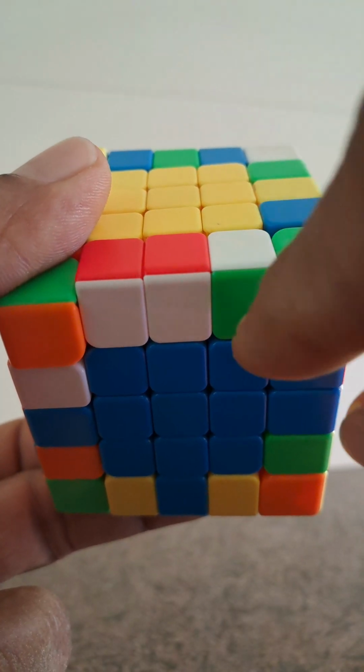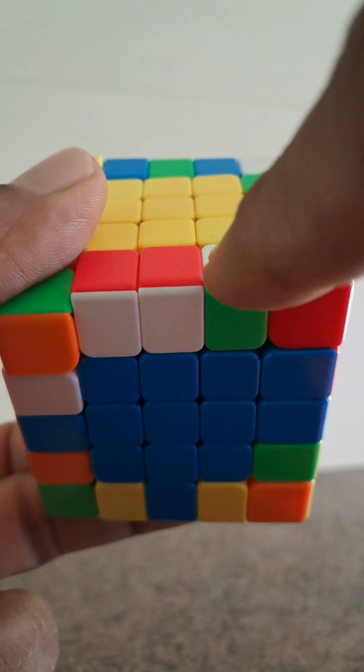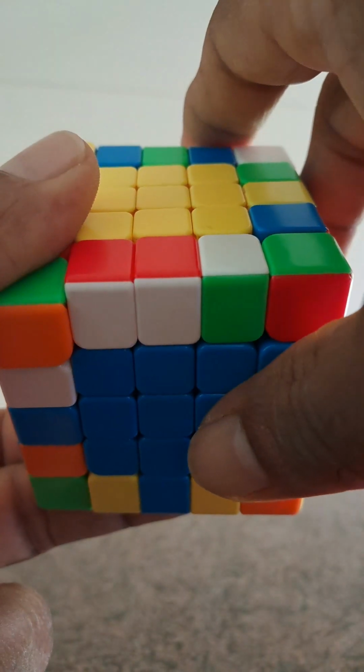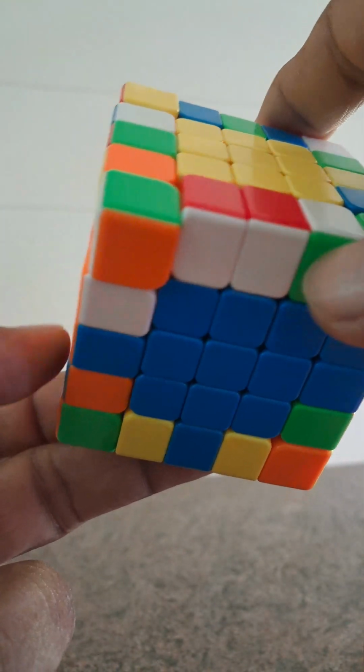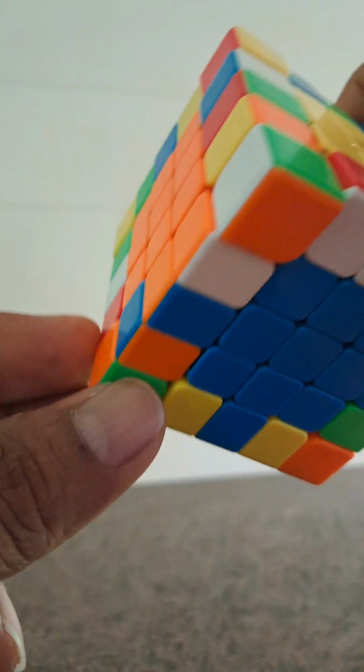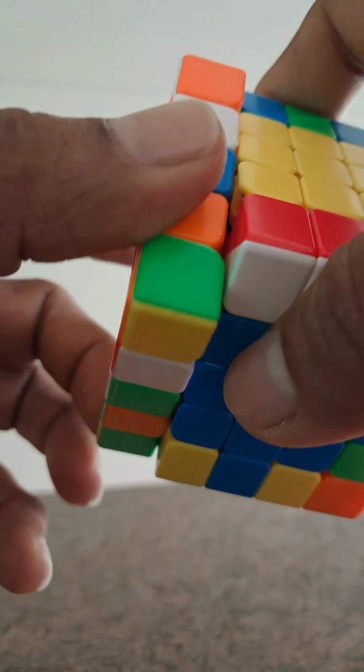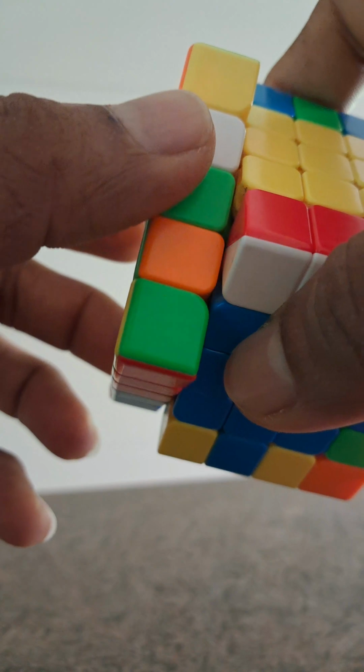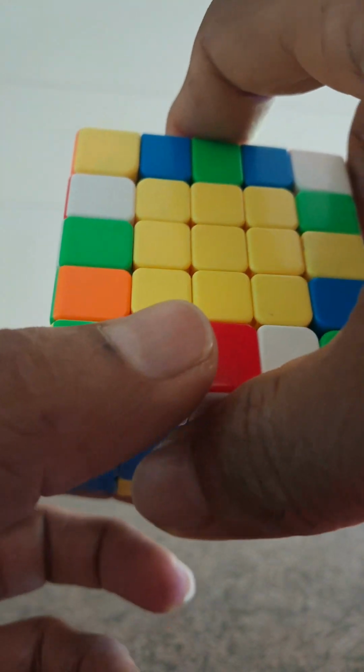Now we need to get one more similar piece over here, so which we have to find out where it is located. Now here I can find this over here, so I will just rotate this and bring this to the top.